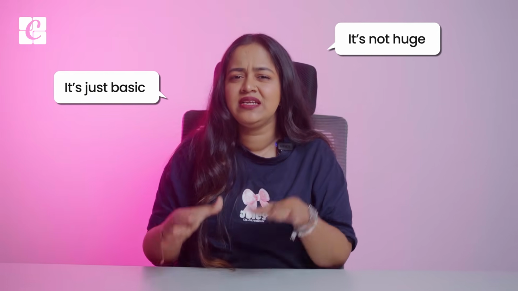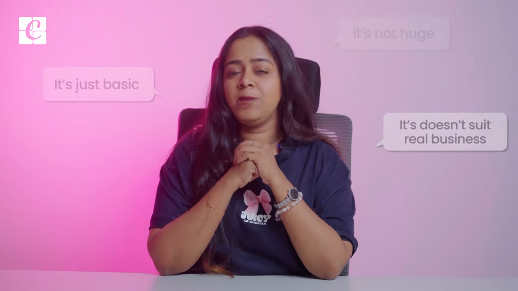Odoo Community Edition is actually useless. They say it's not huge, it's just basic and it doesn't suit real business. But you know what? A lot of this is exaggerated.